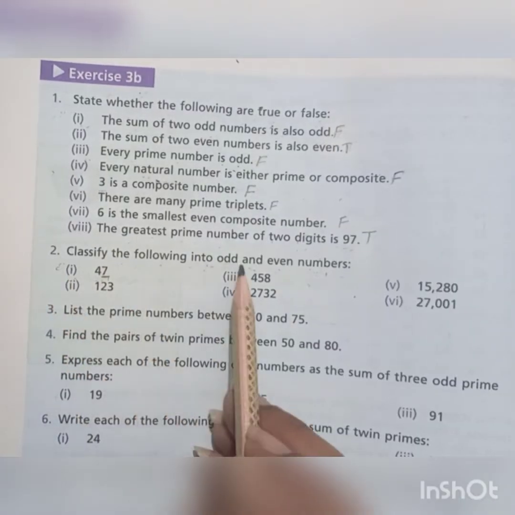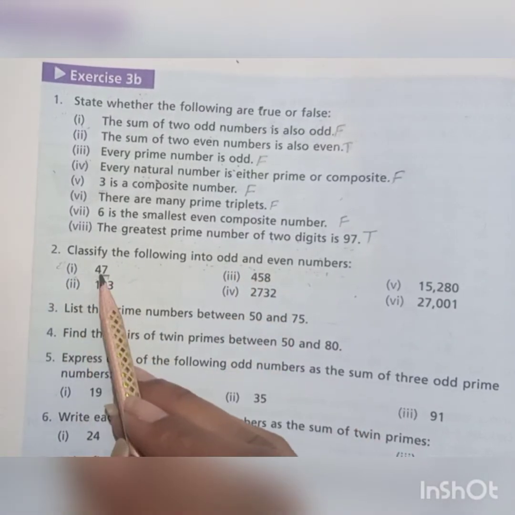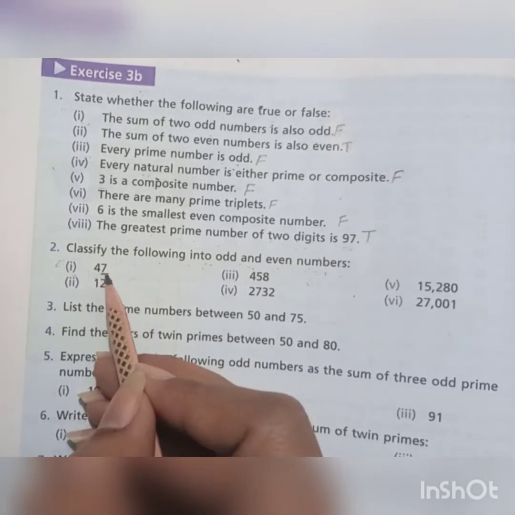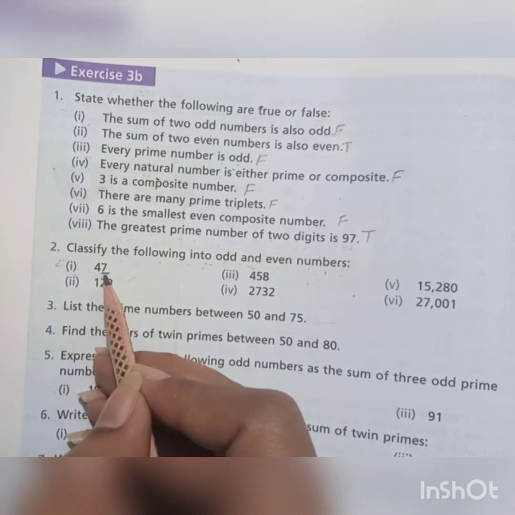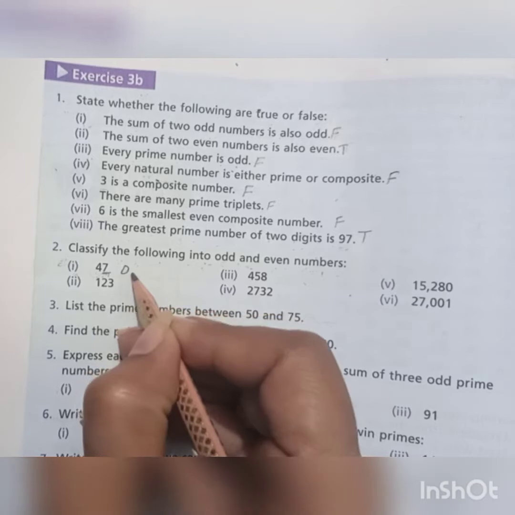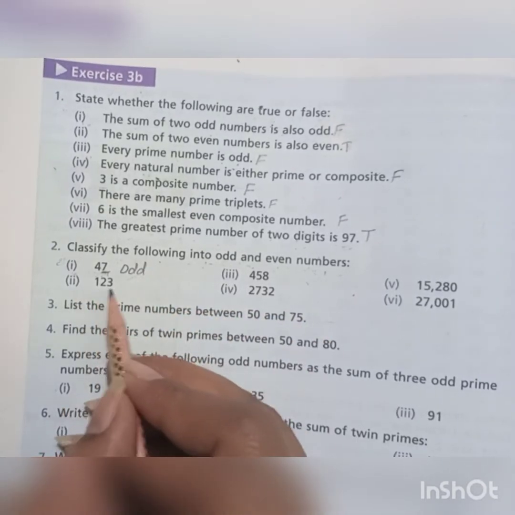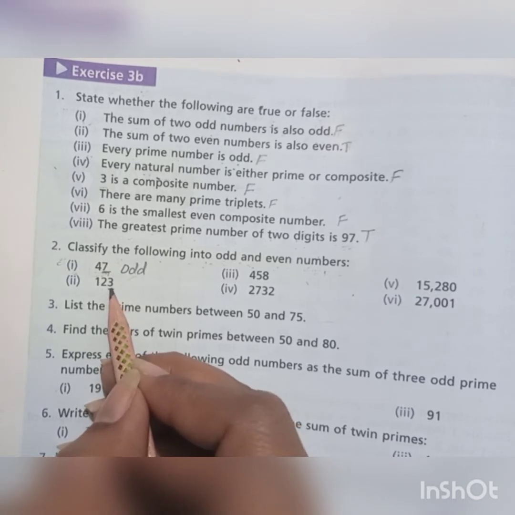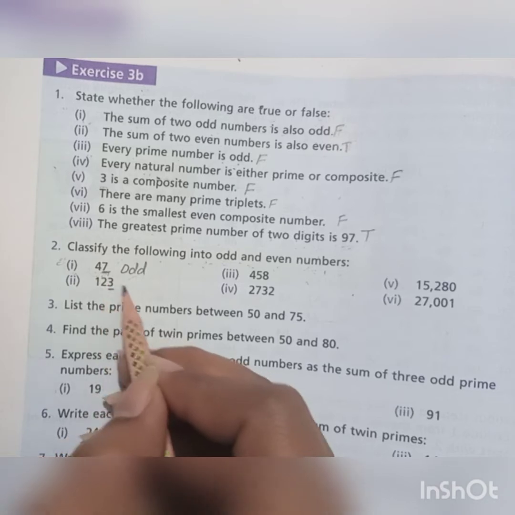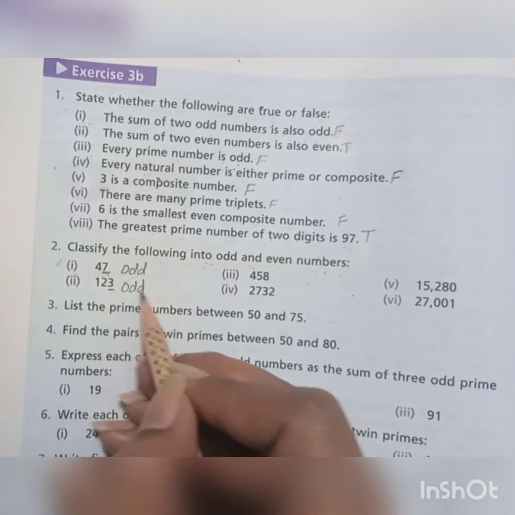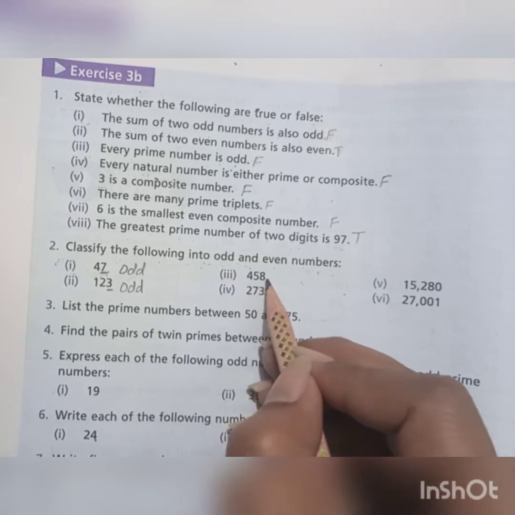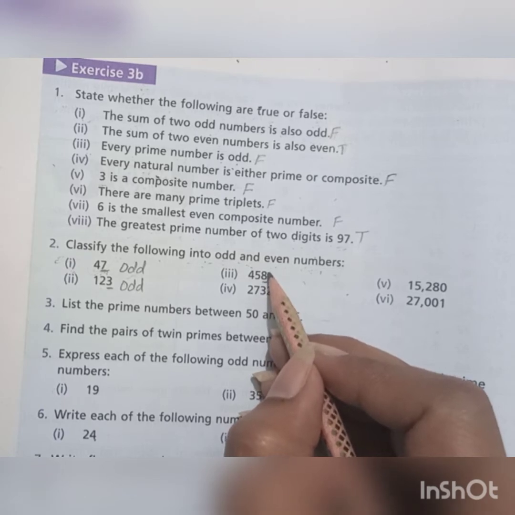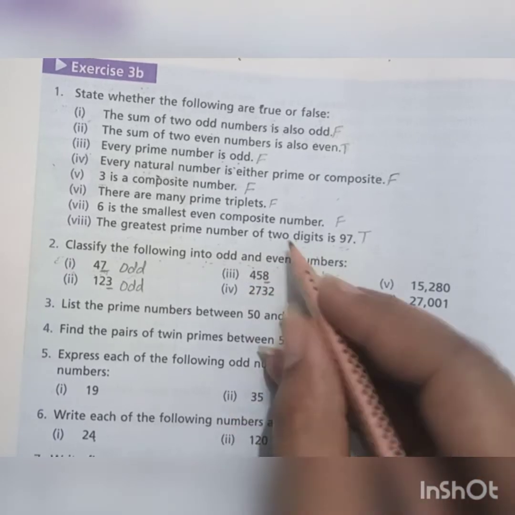Question number 2 is classify the following into odd and even numbers. Part number 1 is 47. We have to see which of the following are even and which are odd. Let's see here at unit place the digit 7 is odd, which shows that this number 47 is odd. Now part number 2 is 123. We can see here also that at unit place the digit is 3 and it is odd, which shows that this number is also odd. Now part number 3, that is 458. We can see here that the digit at unit place is 8 and it is an even number, which shows that this number is even.